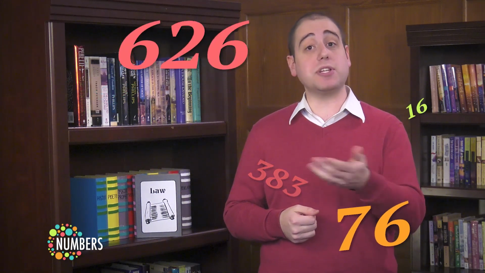Numbers, which includes a counting or numbering of the Israelites, tells us the story of how God's people were led to the Promised Land. However, because of their lack of faith, they had to spend 40 years wandering the wilderness instead of entering the Promised Land.